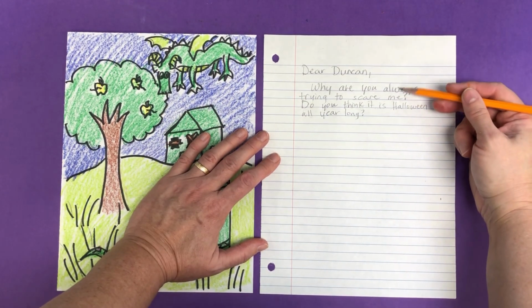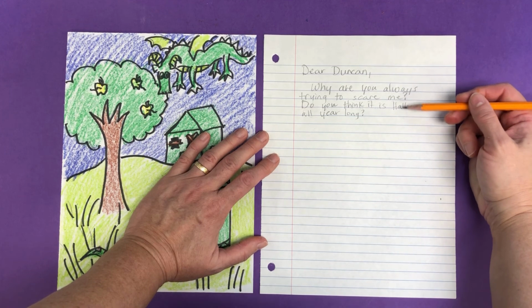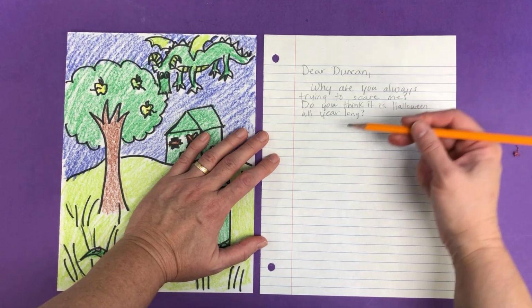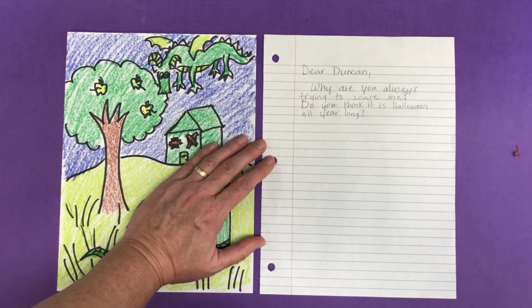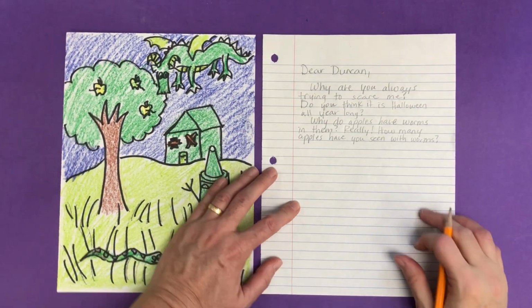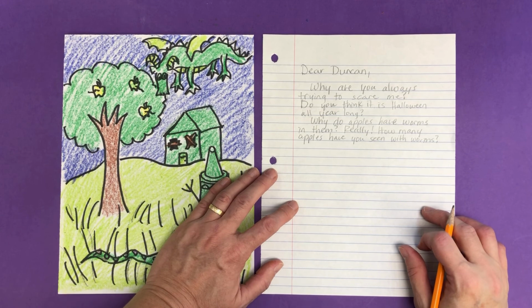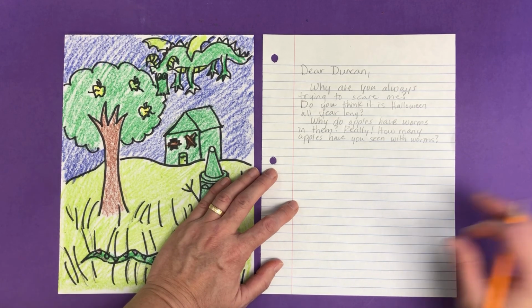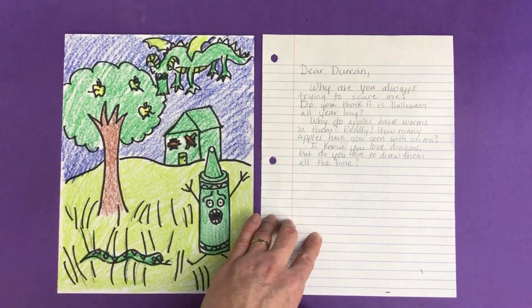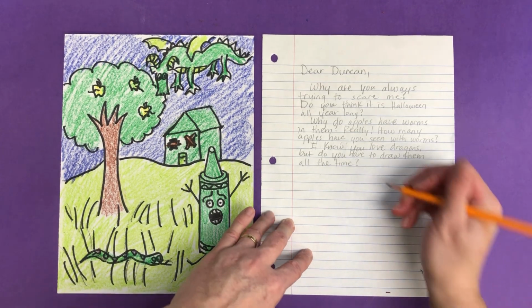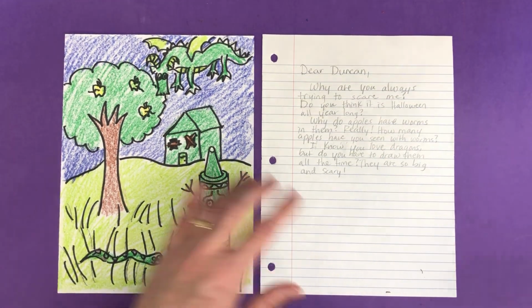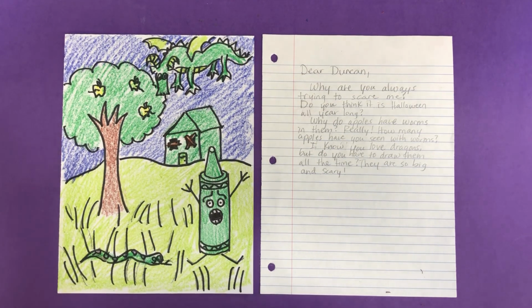If you've got the idea of what is frightening here, maybe we need to start a new paragraph to talk about some of the things that are in our picture. Why do apples have worms in them? Really? How many apples have you seen with worms? I know you love dragons, but do you have to draw them all the time? They are so big and scary.